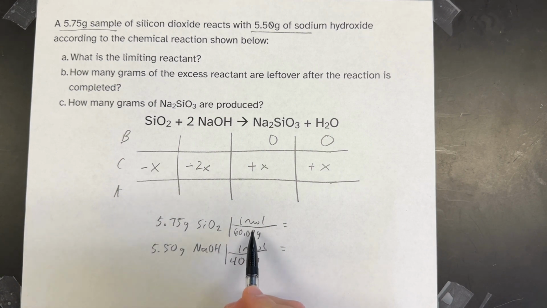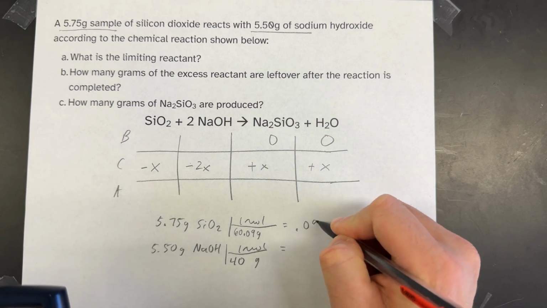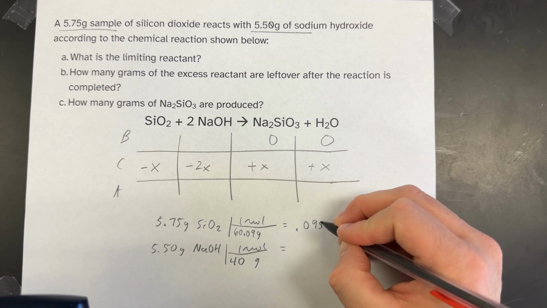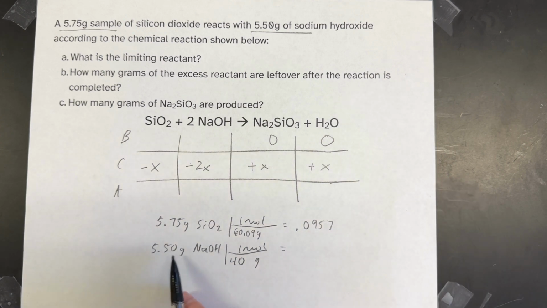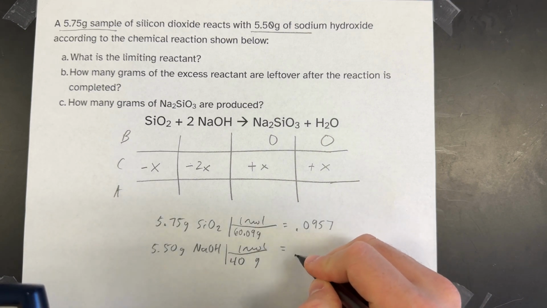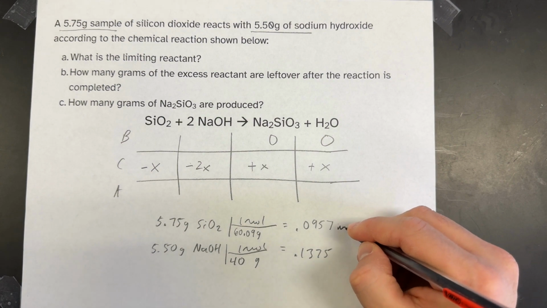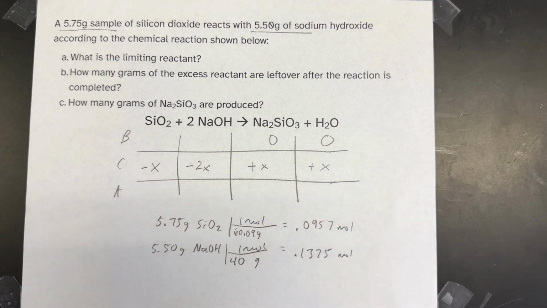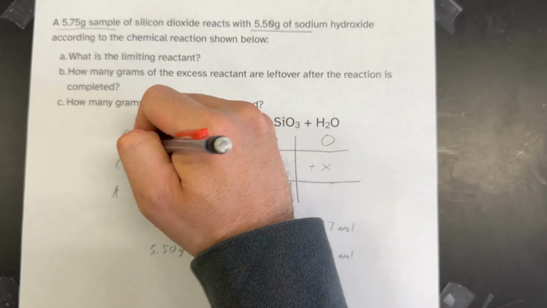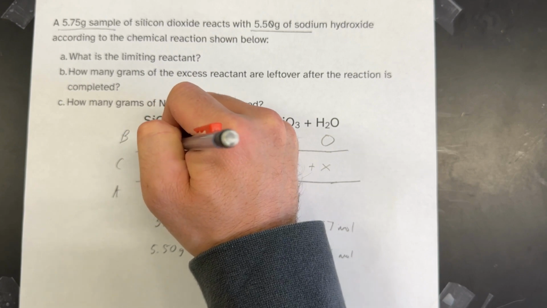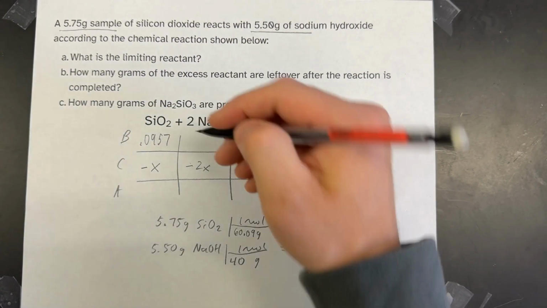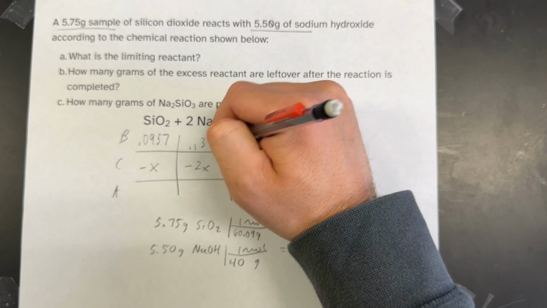So to solve the moles of SiO2, I can do 5.75 divided by 60.09 to get 0.0957. And here I can do 5.5 divided by 40 to get 0.1375. So I know these values are now moles, which means I can plug them into the table. So SiO2 is 0.0957 and NaOH is 0.1375.